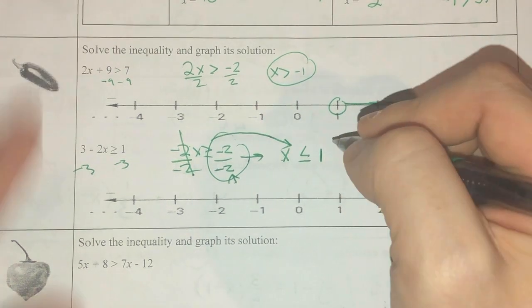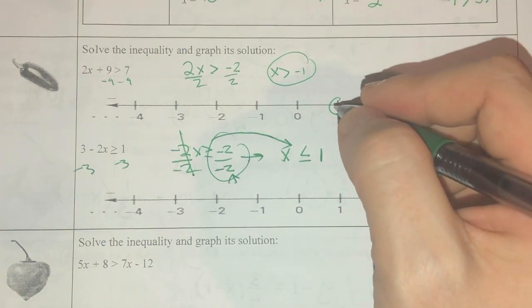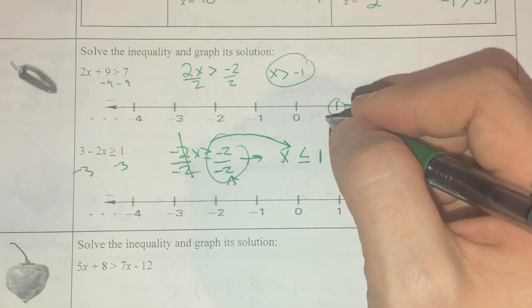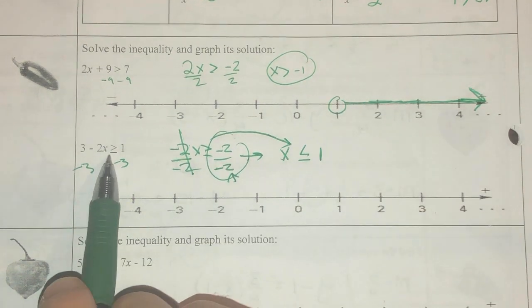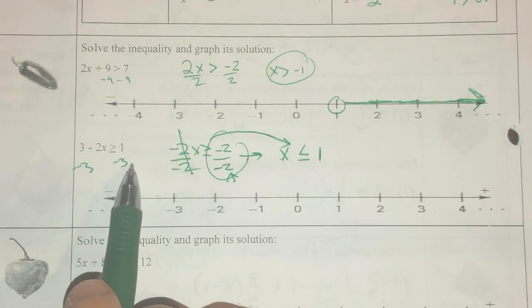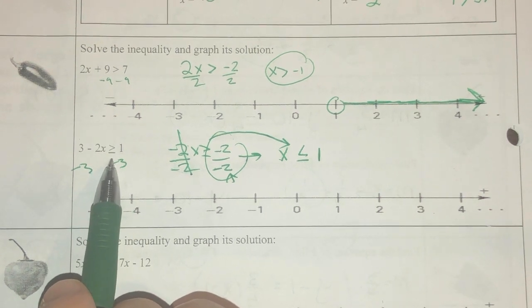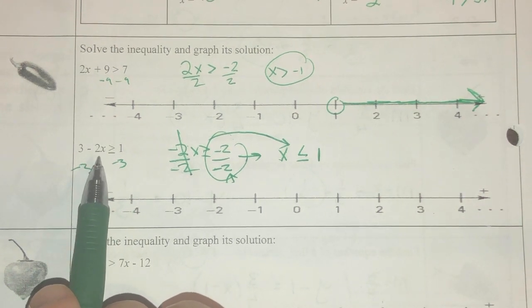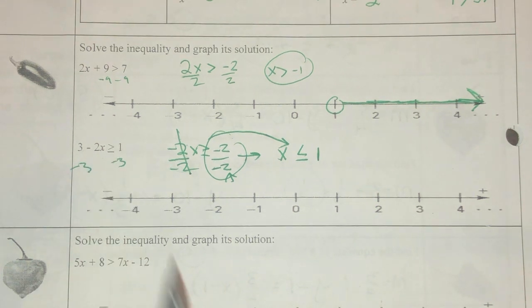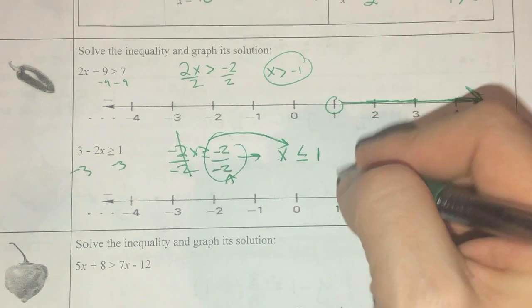And this cancels to 1, okay? And notice if I plug 1 into the original one, 3 minus 2 is equal to 1, right? Now, if I plug in 2, notice that 3 minus 4 is not greater than or equal to 1, right? So we can see that if I don't flip the inequality, I'm going to be in trouble there.